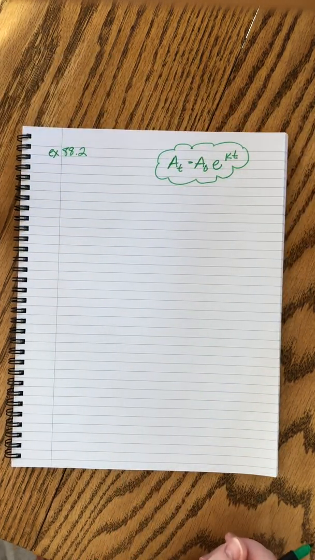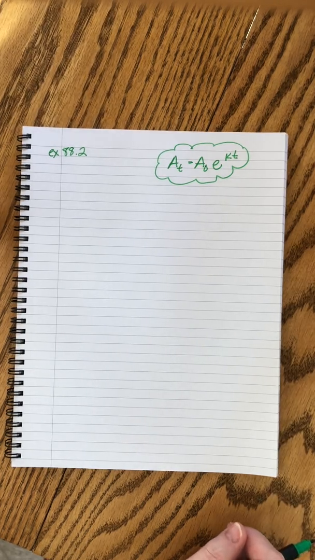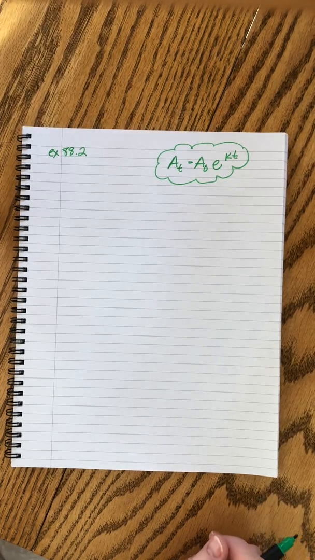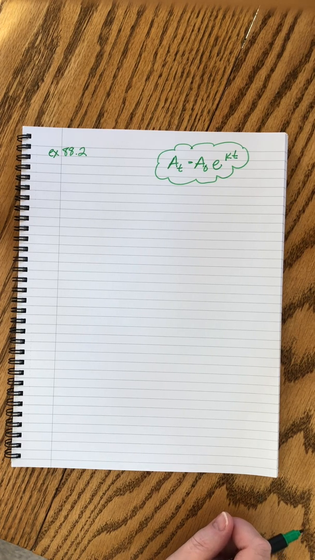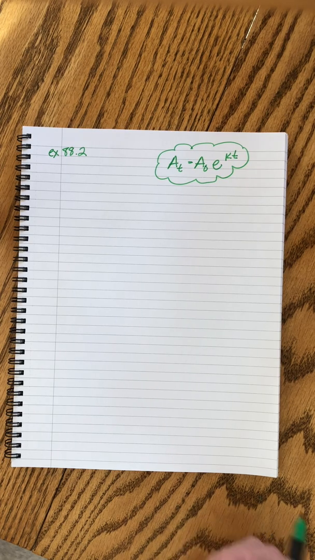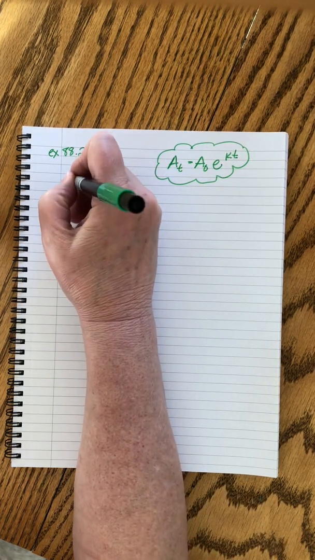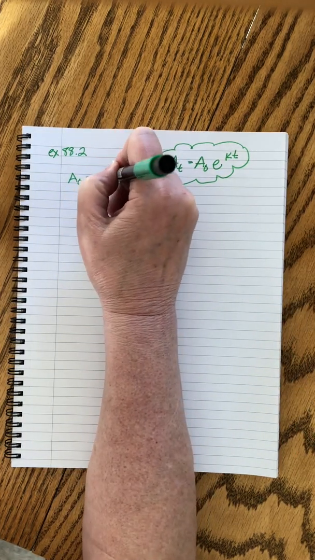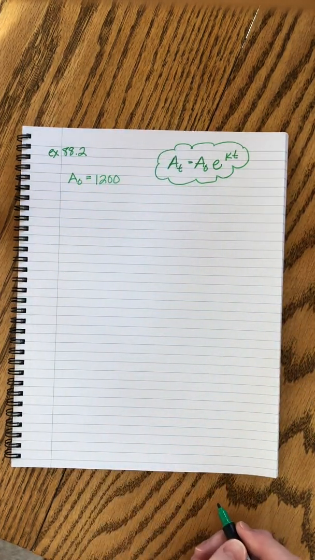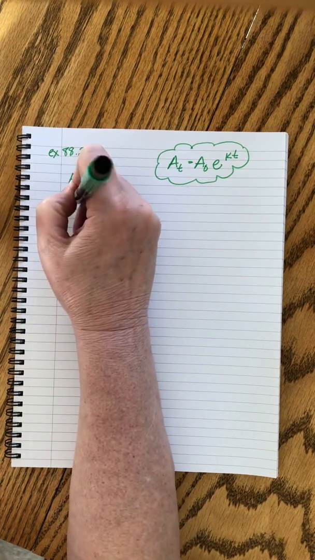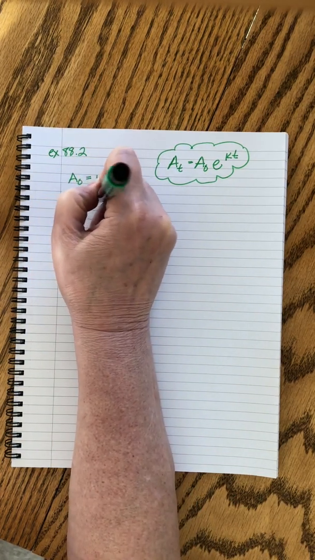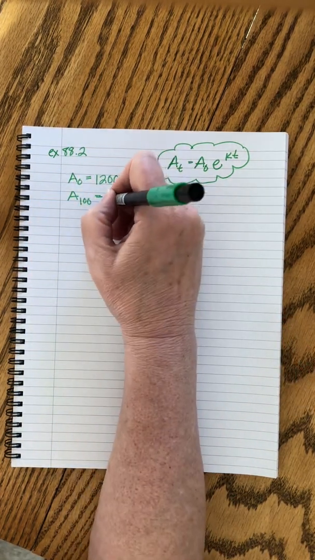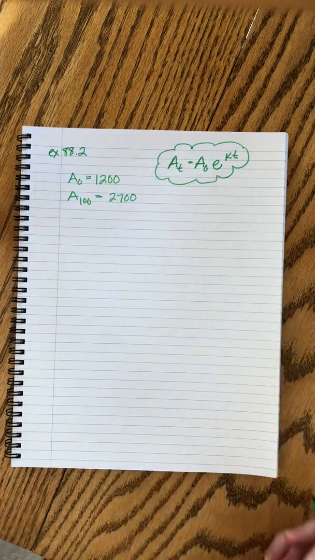Okay, compare to me. All right, two-part problem, solve for K first, apply what you know to the second scenario. The number of bacteria present when the experiment began, okay, that makes it easier to understand. The original amount was 1,200. After 100 hours, there were 2,700 bacteria present.